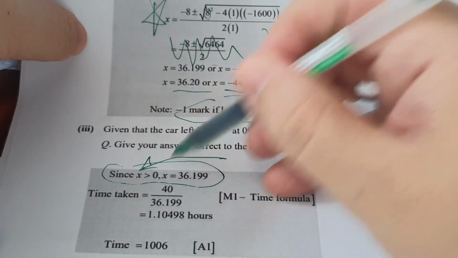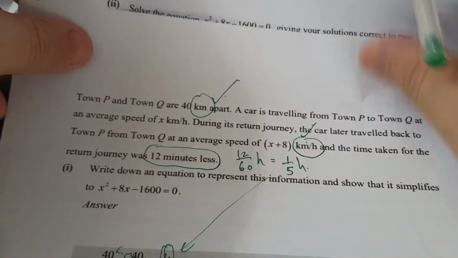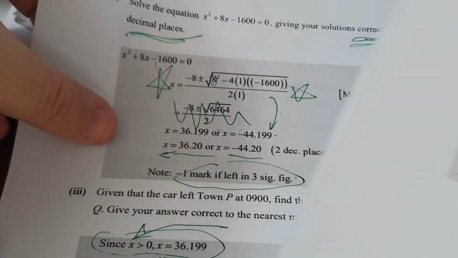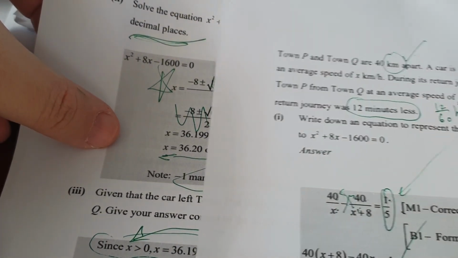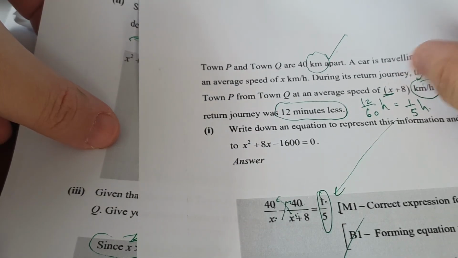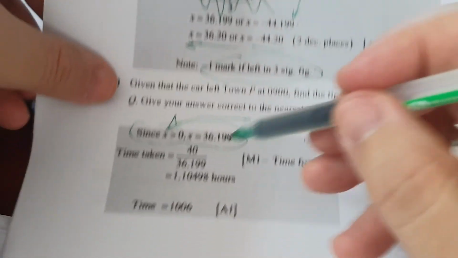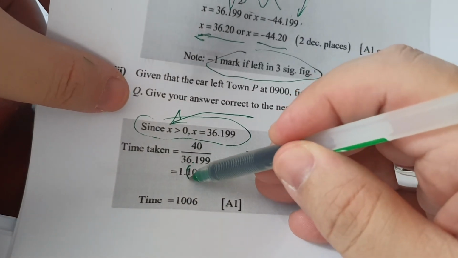When to reject, you must see what the x represents. In this case, x represents a speed. So you cannot put a negative speed inside here and then plus 8. Cannot. So you have to reject negative x equals negative something. Then this is what I was saying, ladies and gentlemen.